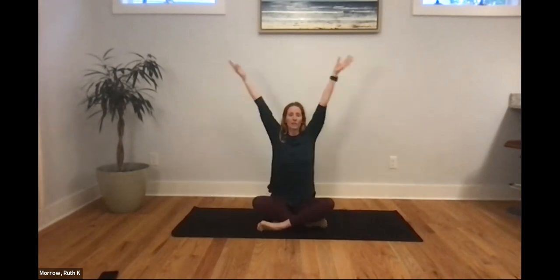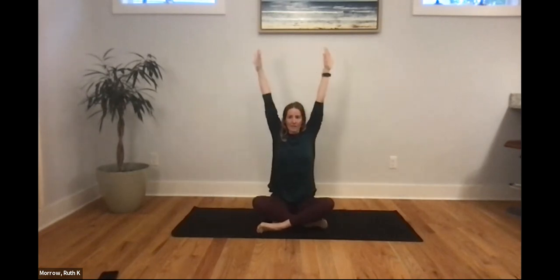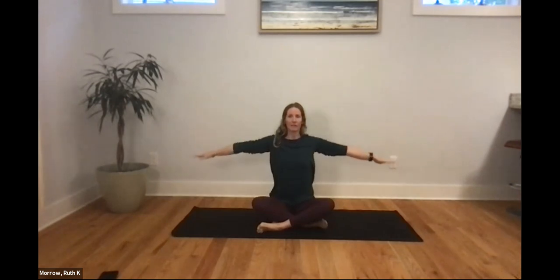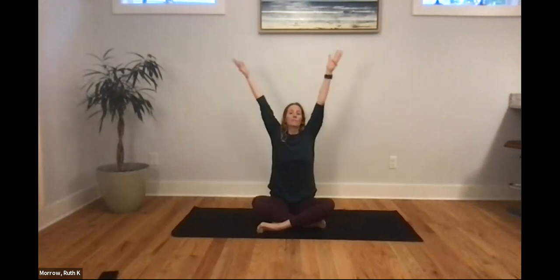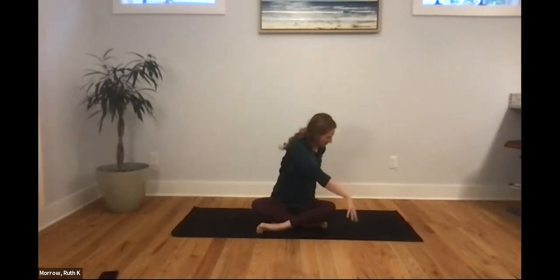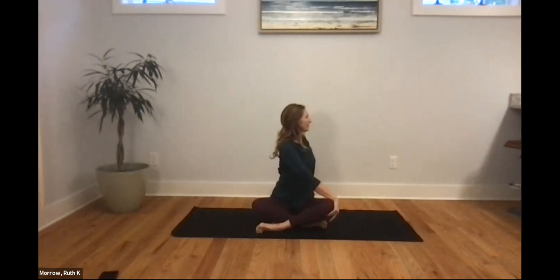Inhale, float your arms out and up. Exhale, out and down. Inhale, arms float. Exhale, twist left. Good, breathe in and sit tall. Exhale and twist back. Maybe your right hand is kind of pushing your left knee.